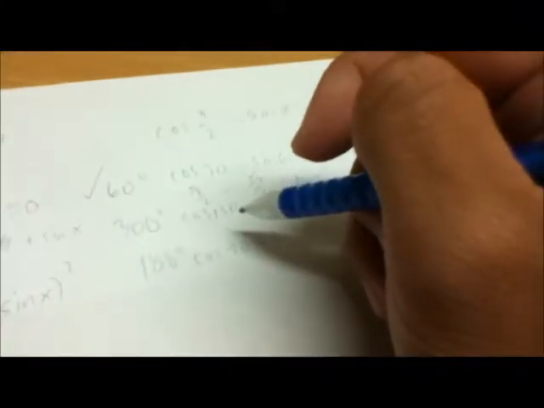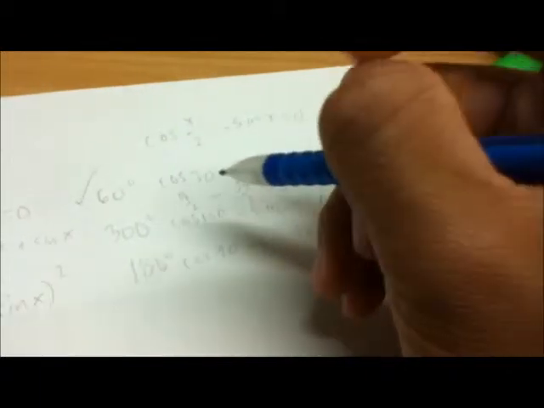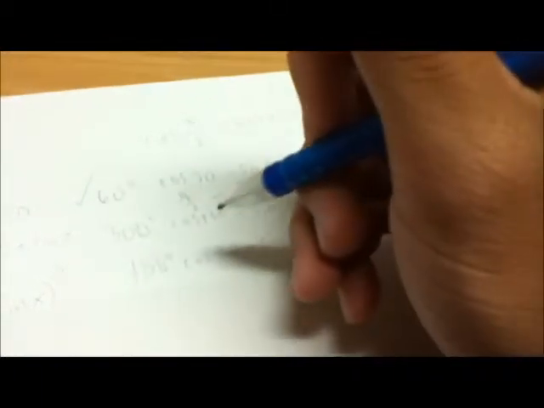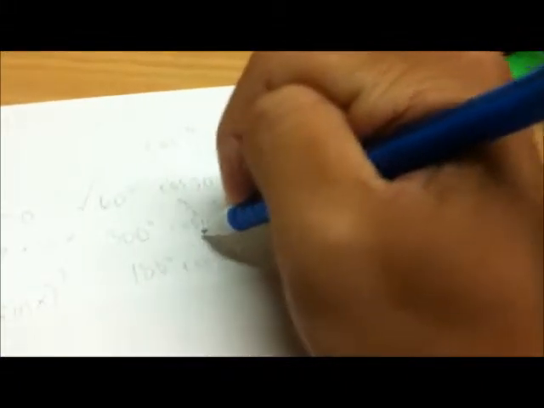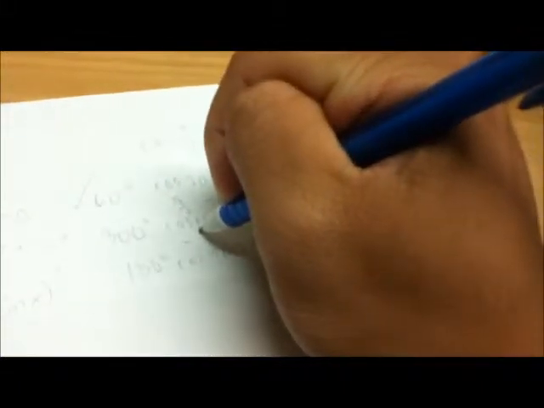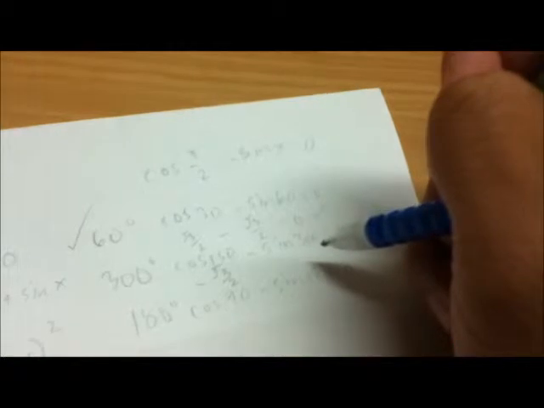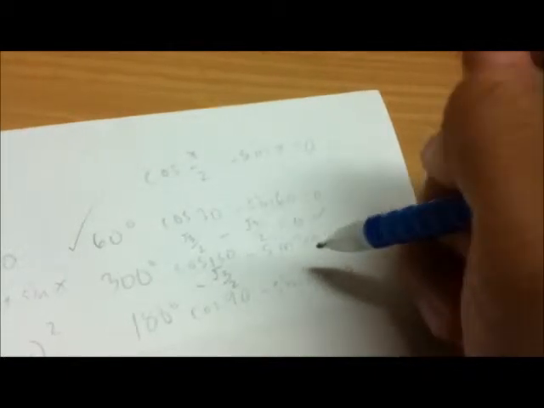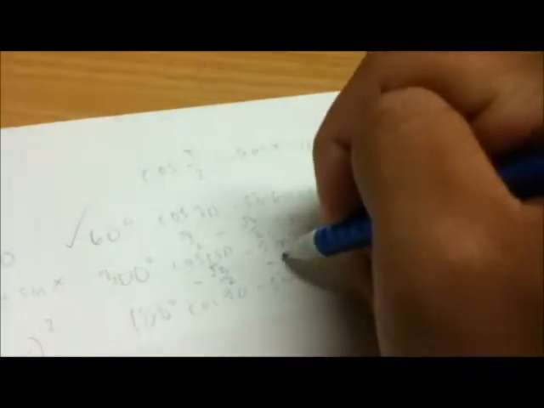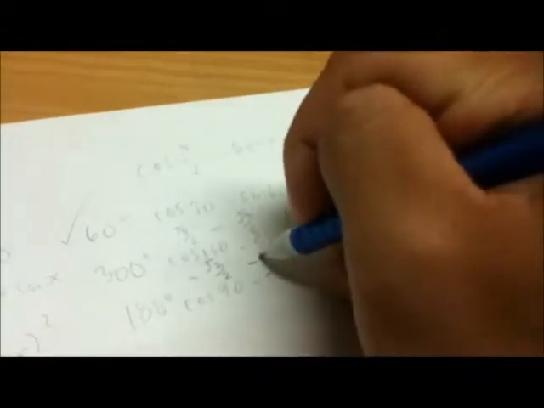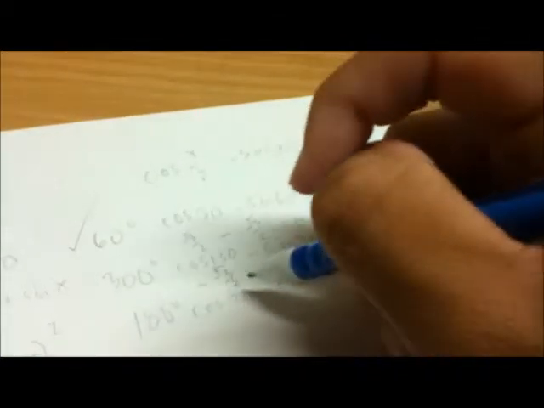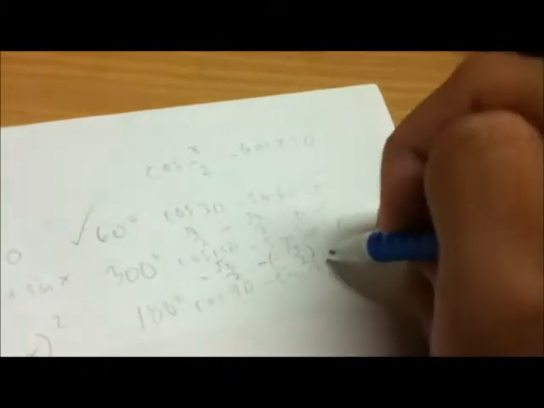Cosine of 150, that is a 30-degree reference angle in quadrant 2, so that's negative radical 3 over 2. And sine of 300, well, 300 is in the 4th quadrant, and that's a 60-degree reference angle, that is negative radical 3 over 2. Remember the negative sign right here? So negative radical 3 over 2, basically plus radical 3 over 2 is equal to 0. That checks off.